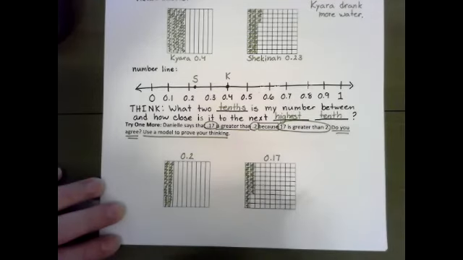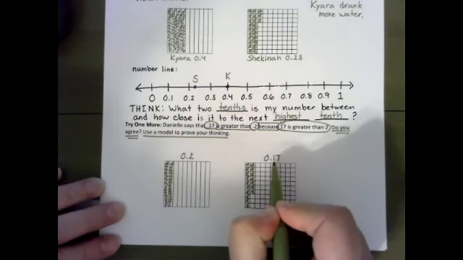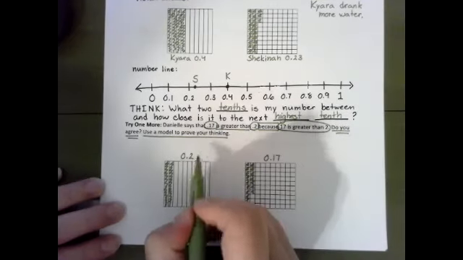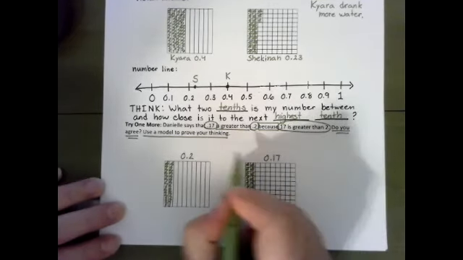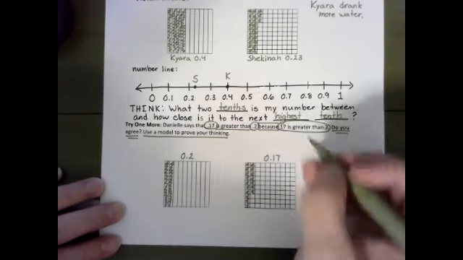Looking at your models, which one takes up more space? It's tricky. That's right. 2 tenths takes up a little bit more space than 17 hundredths. Remember, what value is in the tenths place? That's right, a 2. What value is in the tenths place here? You got it, a 1. So 2 tenths is more than 1 tenth. 2 tenths is more than 17 hundredths. We can write an inequality like this.